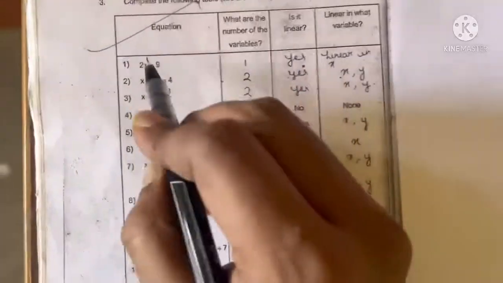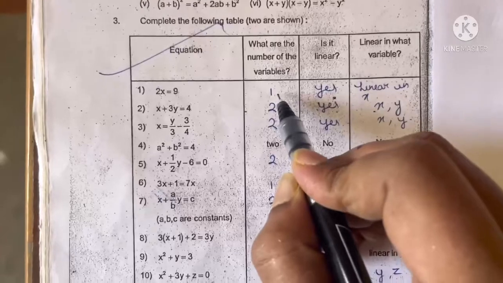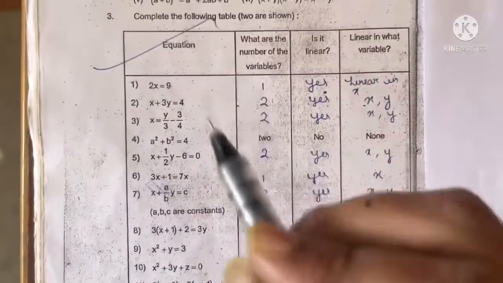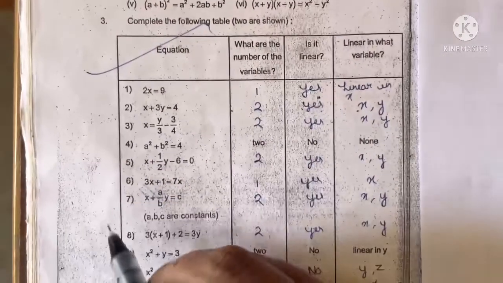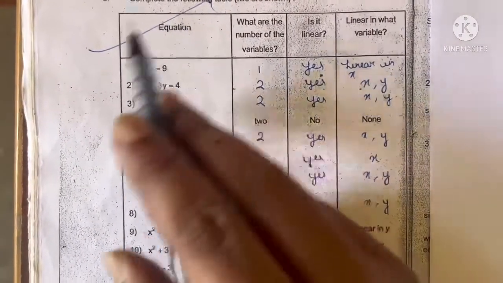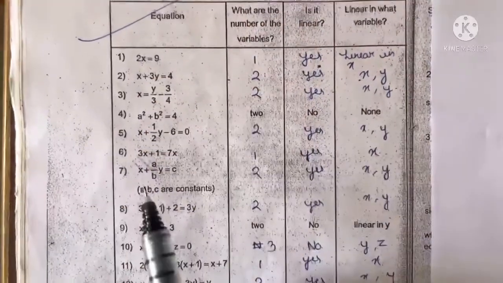So here in this case, twice x plus 1, the variable is x. So how many variables are there? Only one variable. Is it linear? Yes, it is linear. Why is it linear? Because the power of x is 1, as there is no power written. So in an equation, if the power of the variable is 1, then it is called a linear equation.